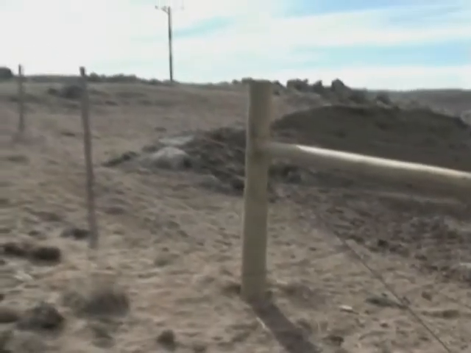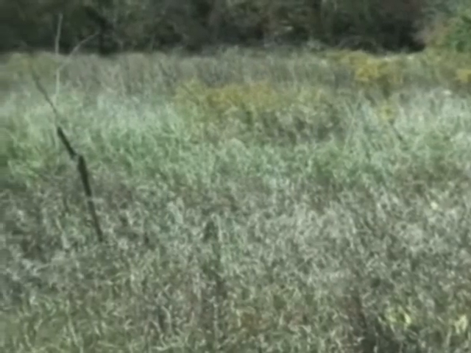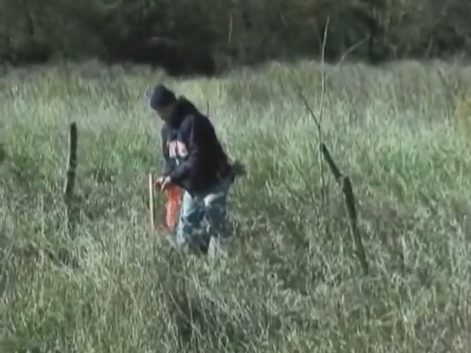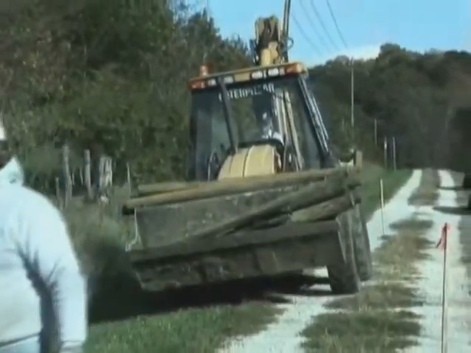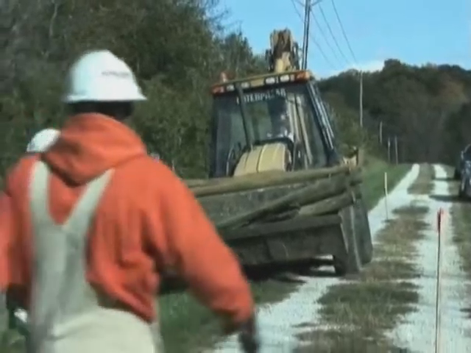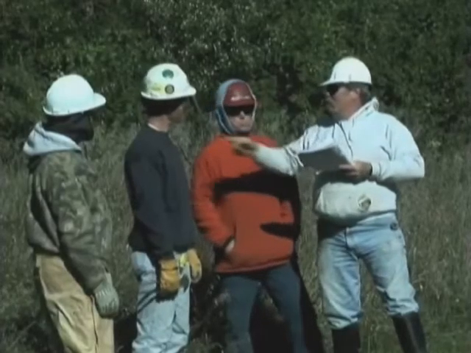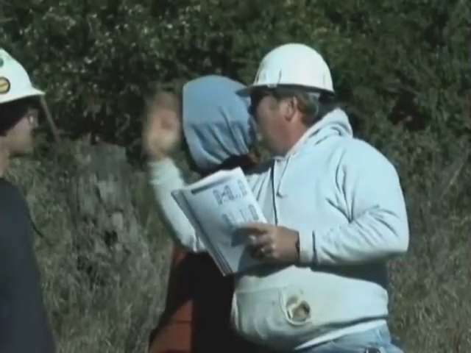It is common for a pipeline right-of-way to run into property line fences. When the right-of-way cuts across a fenced property line, the fencing should be cut away and gapped. This creates a temporary gate that the pipe crew can open and close as needed, but will keep livestock from escaping the fenced area.